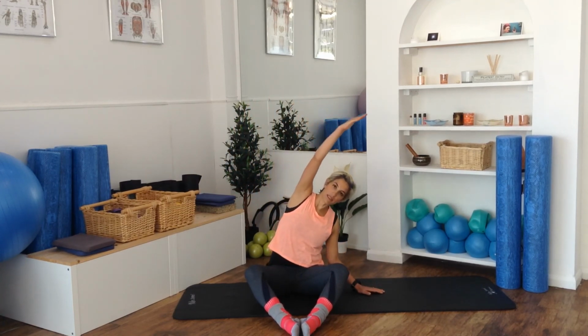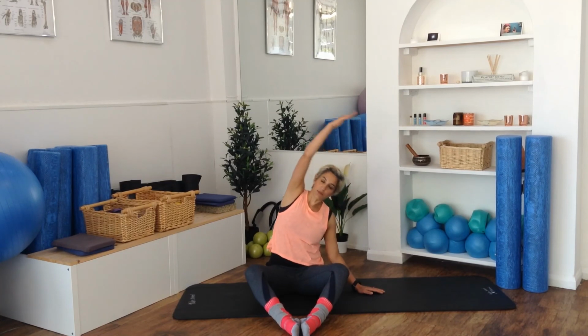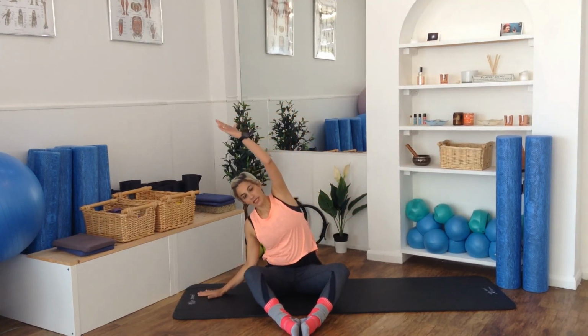I'm going to take one arm and bring it up towards the ceiling, and then leading with my head bend to the side. I start to restart my spine and then lower my arm back down. Same thing on the opposite side, and it's also important to keep your sit bones down on the mat. So that's a side bend, and that accomplishes lateral flexion for your spine.